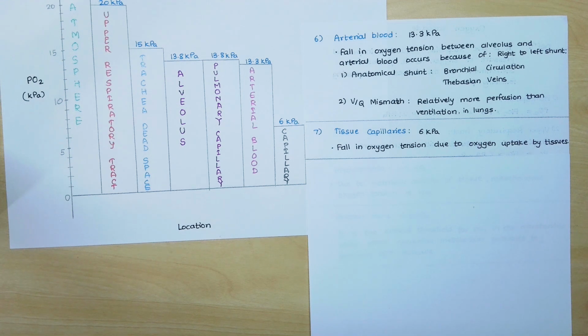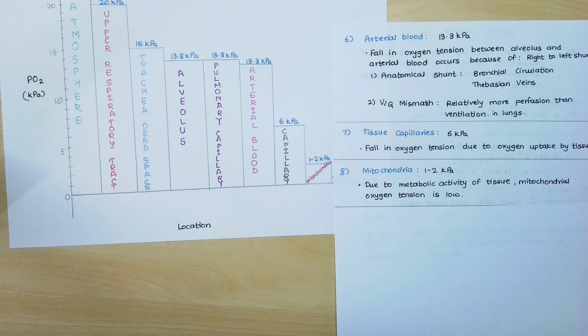Partial pressure of oxygen in tissue capillaries is 6 kilopascal. The fall in oxygen tension occurs due to oxygen uptake by the tissues. Partial pressure of oxygen in mitochondria is 1 to 2 kilopascal. Due to metabolic activity of the tissue, mitochondrial oxygen tension is low.